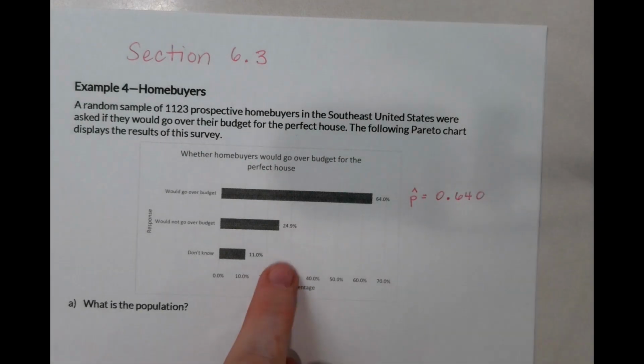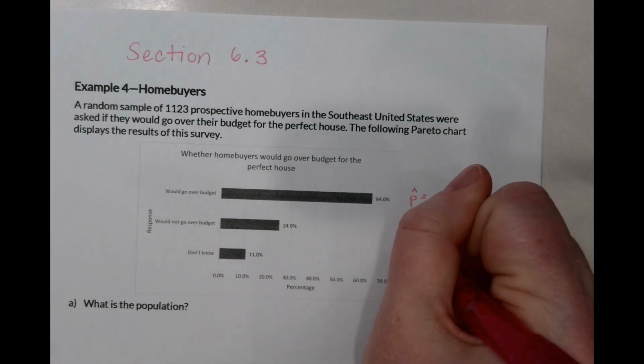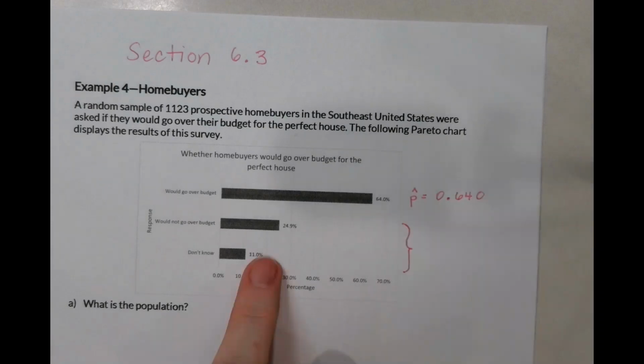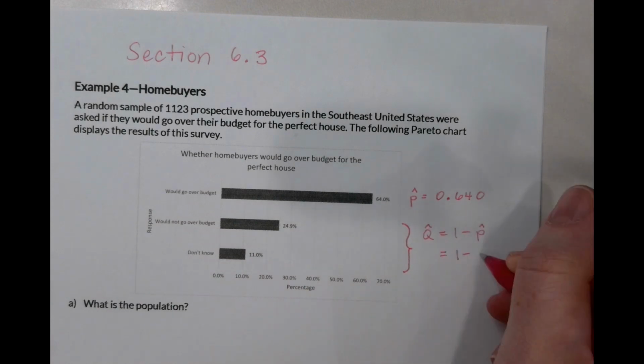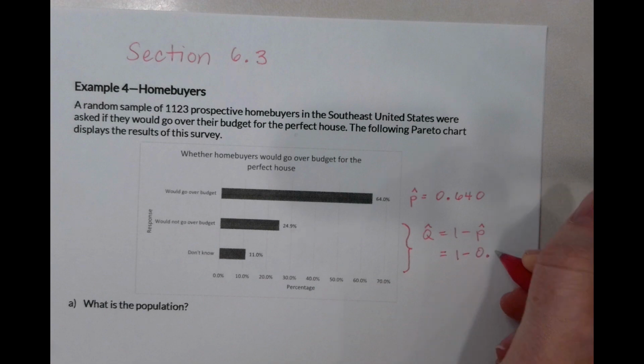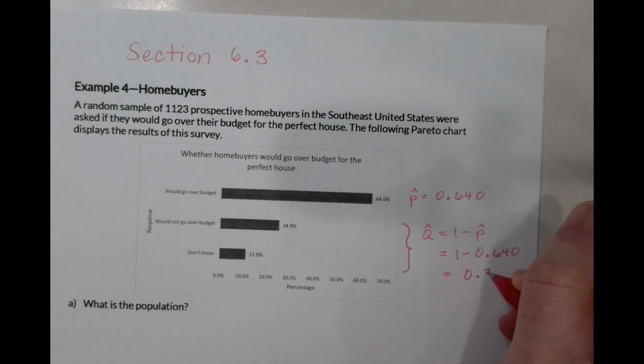And in this case, it looks like there's been some rounding that made this not actually add up to 100%. But technically, the rest of the responses, if we think of q hat as 1 minus p hat, would be 1 minus 0.640, or 0.360.